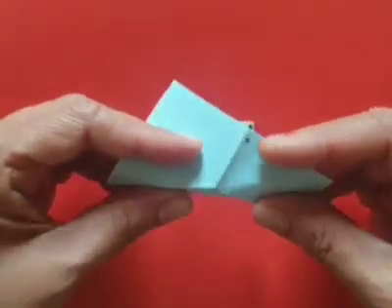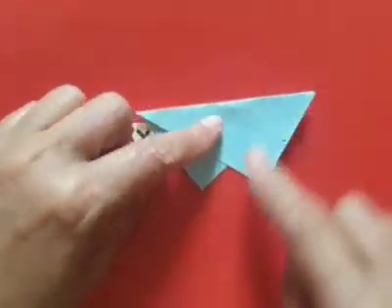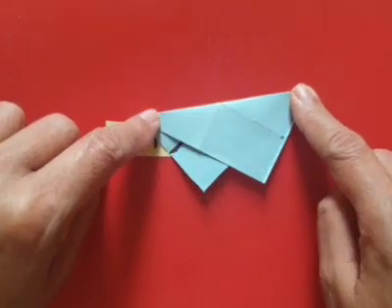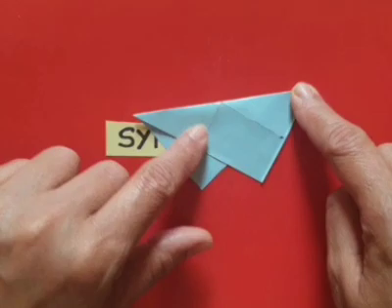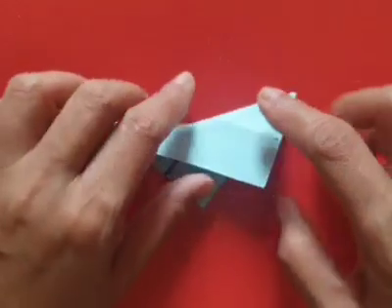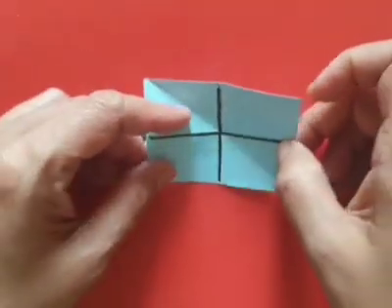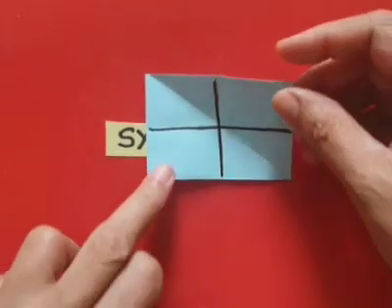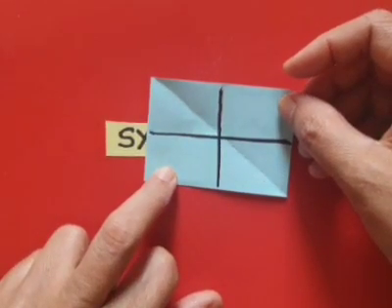When I'm folding corner to corner, see, it is not matching exactly. It is not exactly a symmetrical shape. So the corner diagonal way is not a line of symmetry. So a rectangle can have only 2 lines of symmetry. Hope it is clear for everybody.